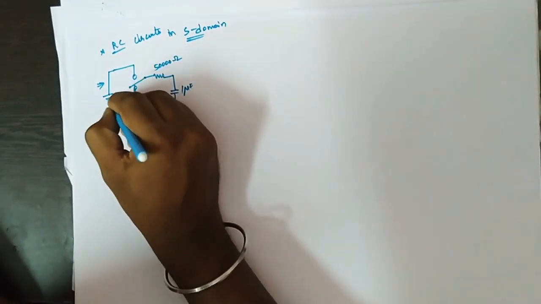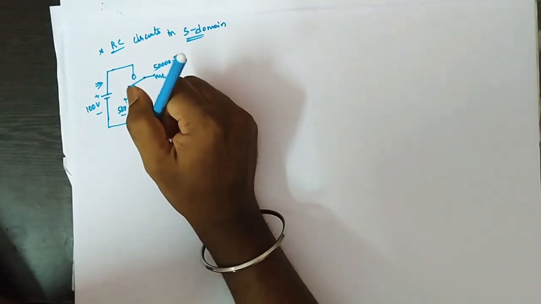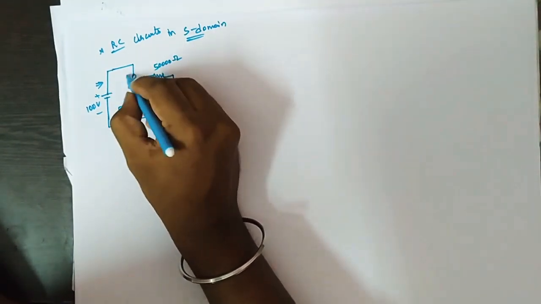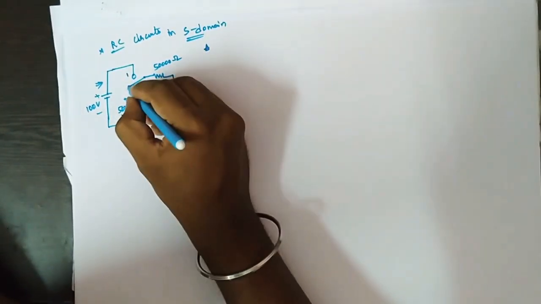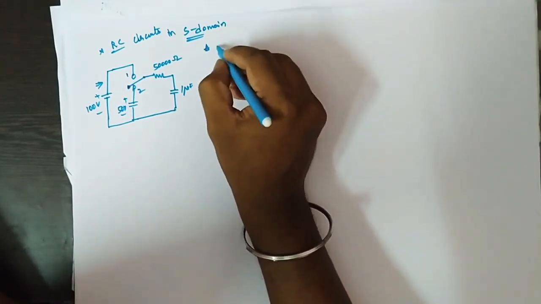This is also a voltage source having a voltage of 100 volts. Okay. Now I need the expression of... this is position 1. So the switch is acting initially at 1 for a long time.